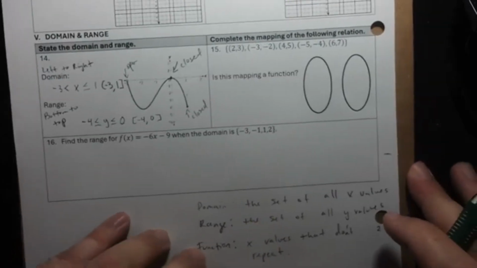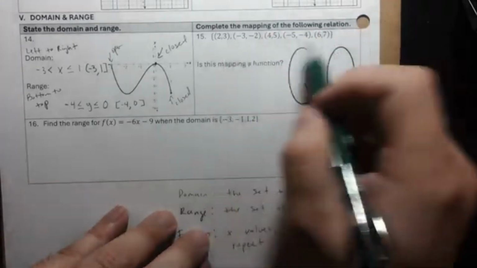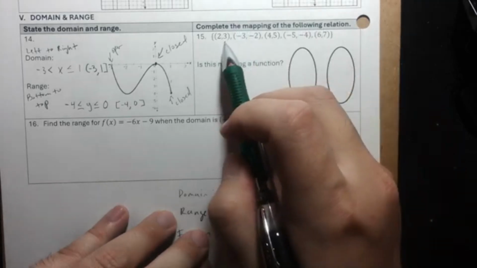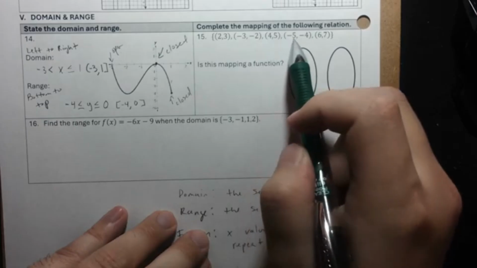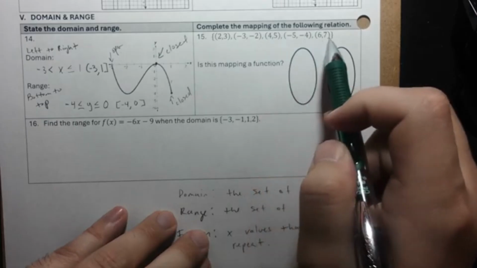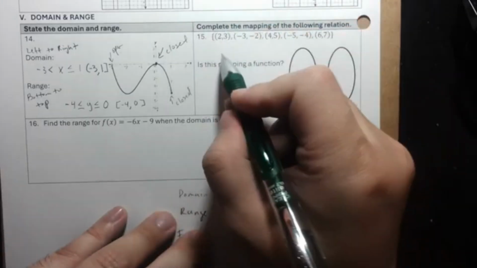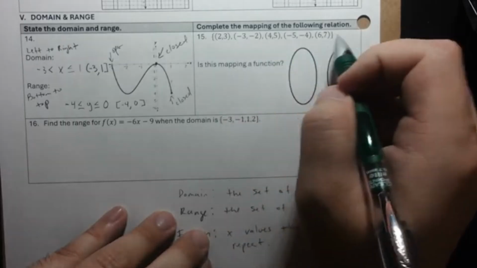For number 15, we have a set of points. We have 2, 3, -3, -2, 4, 5, -5, -4, and 6, 7. So what we're going to do is determine which ones are x's and which ones are our y values.